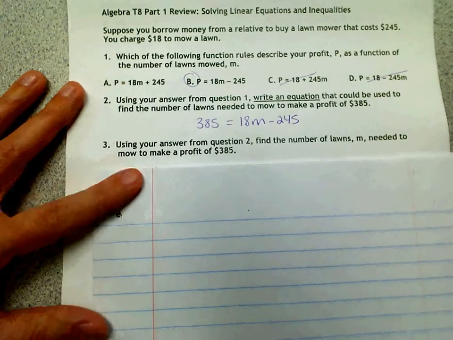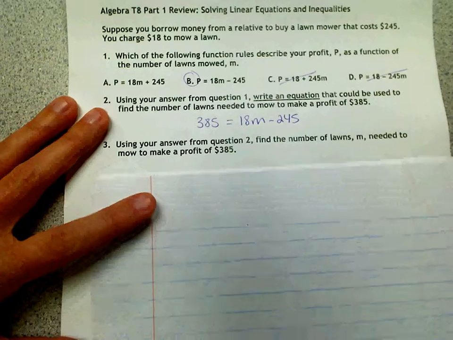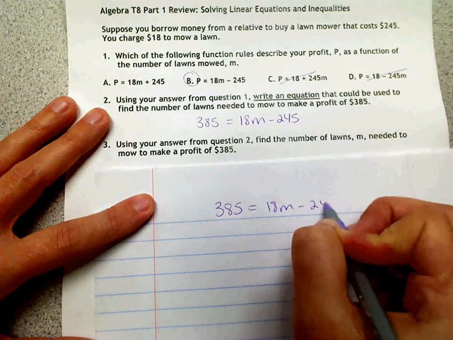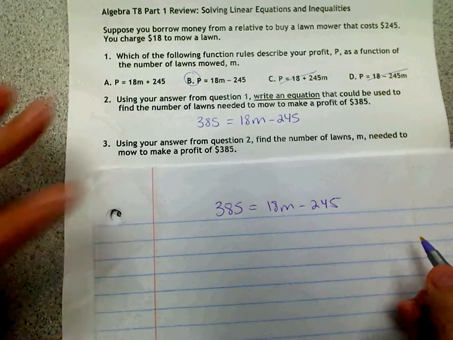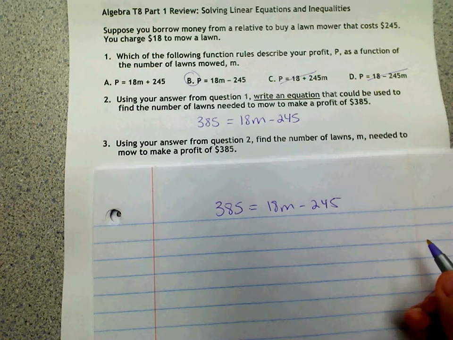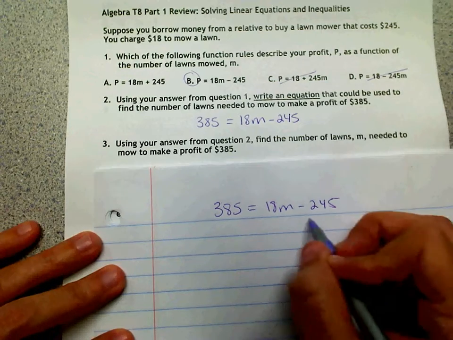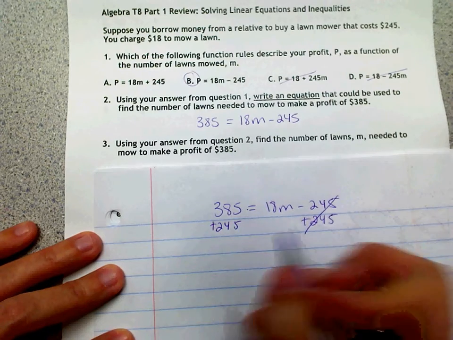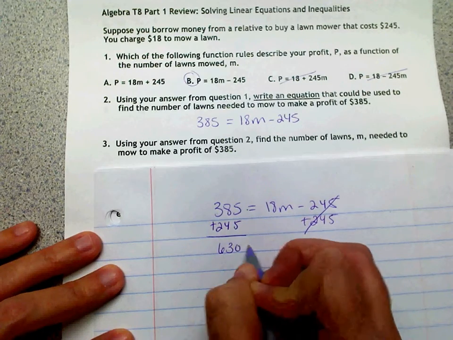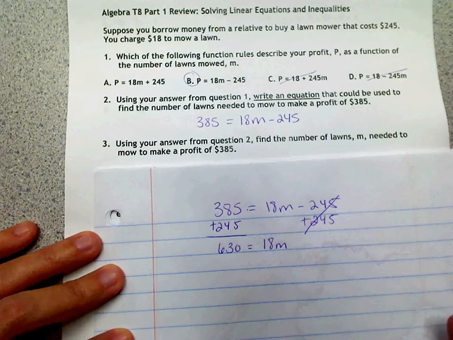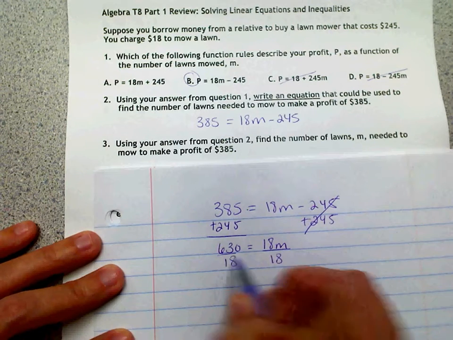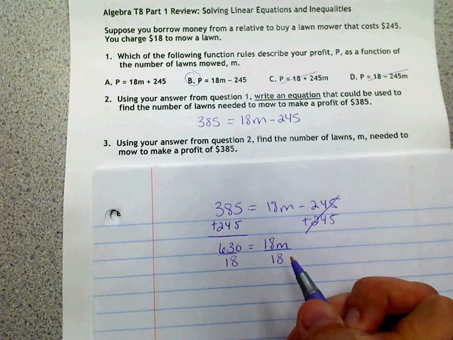All right, for part 3 then, we need to solve that equation. Okay, so we've got 385 equals 18M minus 245. So the first thing we want to do is get M by itself. So we want to add 245 to both sides. And those will cancel out. We add those together, it gives me 630, and we bring down our 18M. Since these are being multiplied together, we want to get M by itself, so we're going to divide by 18. And 630 divided by 18 is 35.